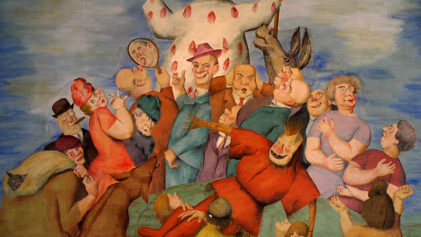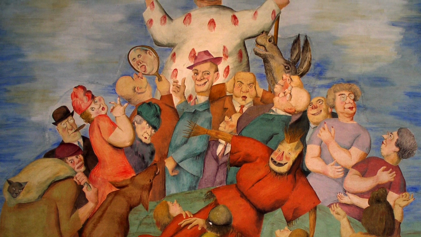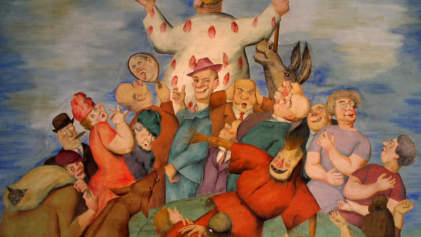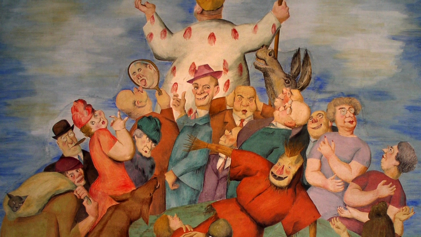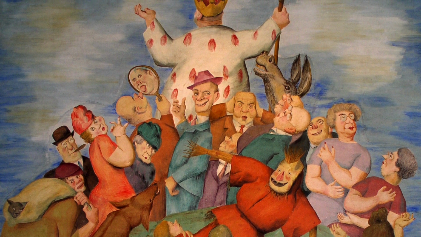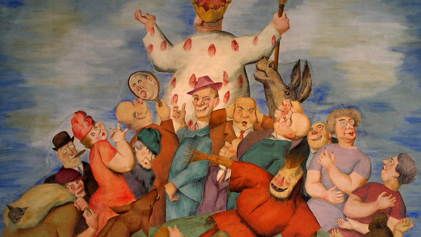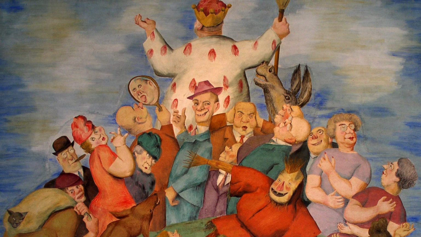And here you can see him. He's in his kingly garb. He's president of the small island. He's so happy. But look at how his subjects think of him. They're laughing at him, they're jeering at him, and they're getting ready to hang him in effigy.